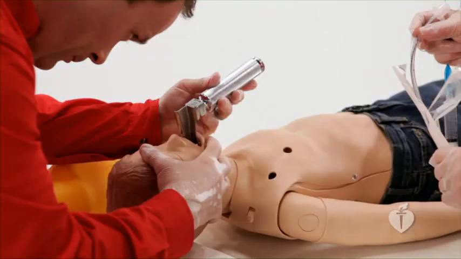When the epiglottis is visualized, the tip of the blade may either be placed into the vallecula at the base of the tongue or used to lift the epiglottis directly. Lift the laryngoscope in the direction of the handle to expose the glottis. Do not rock the laryngoscope back and forth. Avoid pressure on the upper lip, upper gum, and teeth.